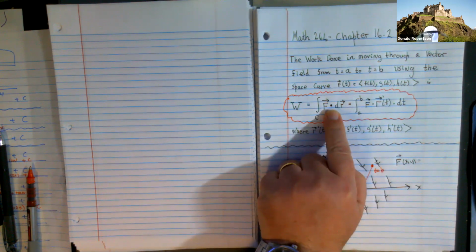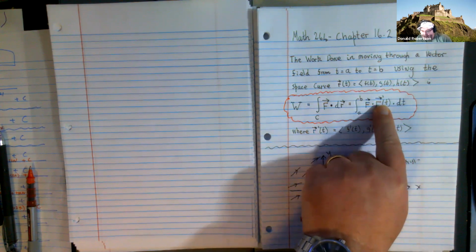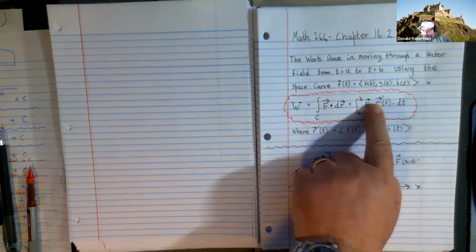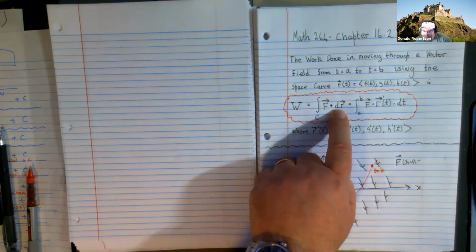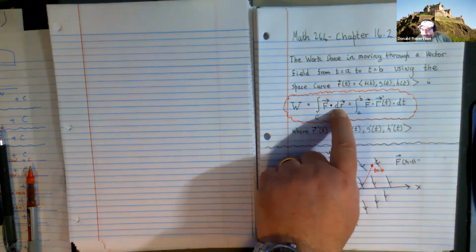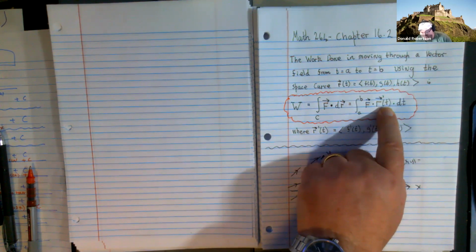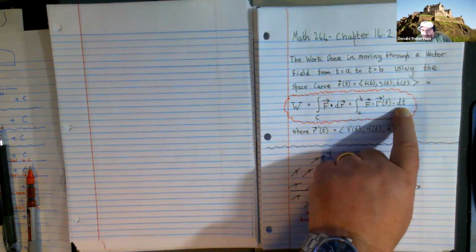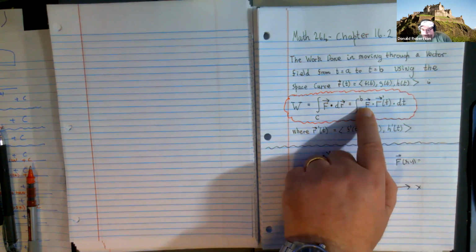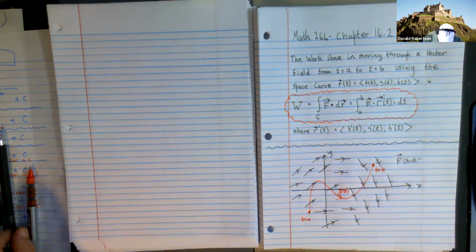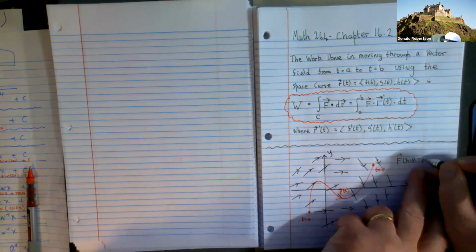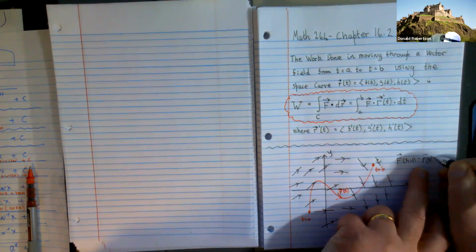What we do to calculate it, however, is convert everything into t's, and that's what this is trying to represent. This represents t equals a to t equals b. This differential dr, where r is a space curve, is converted into r dashed of t, which is also a vector, dt, and f, the original vector field, f of xy, essentially gets turned into a function of t as well.